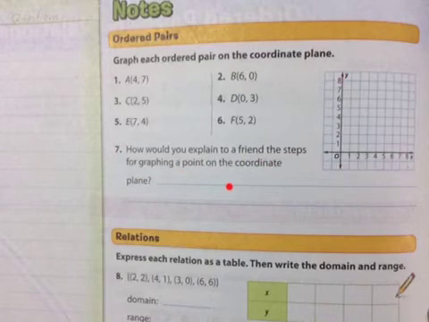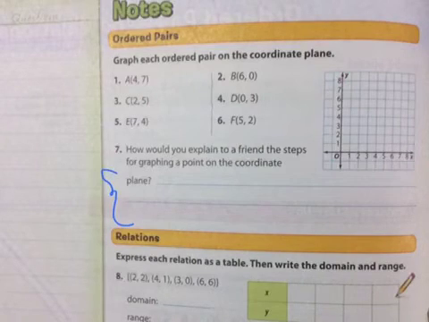Well, simply explain that the first number in the ordered pair is the number that you count on the x-axis, and the second number is the number that you count on the y-axis. Okay, and the two points have to meet on the coordinate plane. So go ahead with your own words and explain this one all on your own. I'd like to see some of your answers when I sign for the homework.